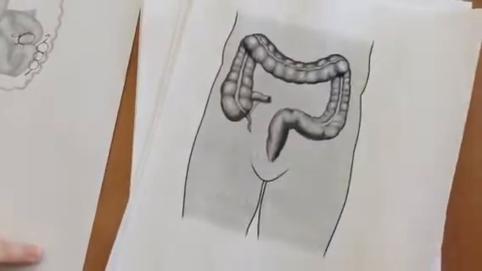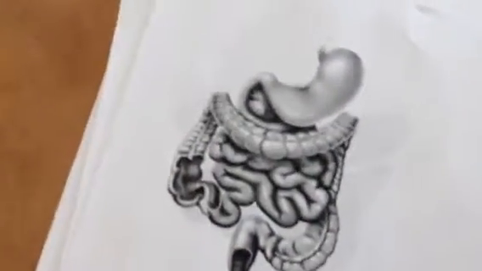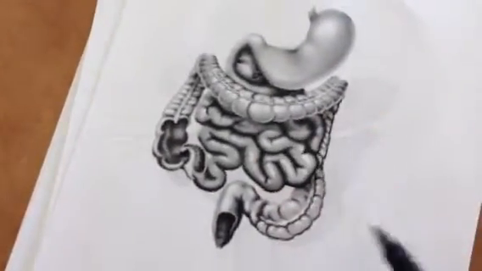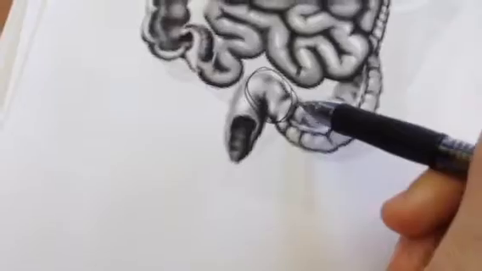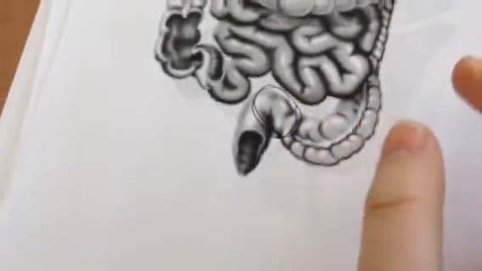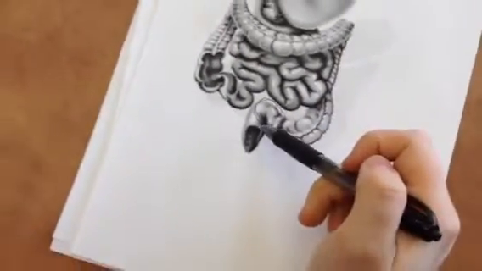There's another picture of the small intestine. And then, getting towards the end, the rectum is this area. And this is kind of a temporary storage area before the feces is expelled from the body.